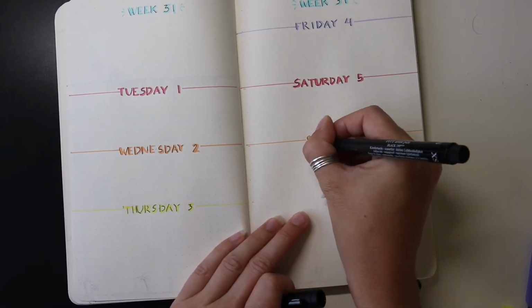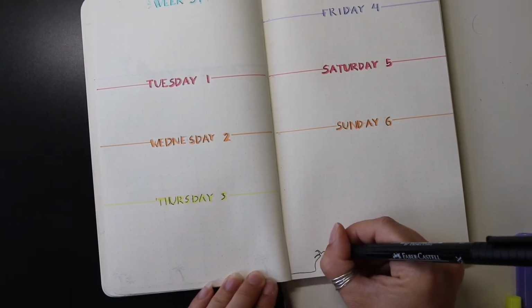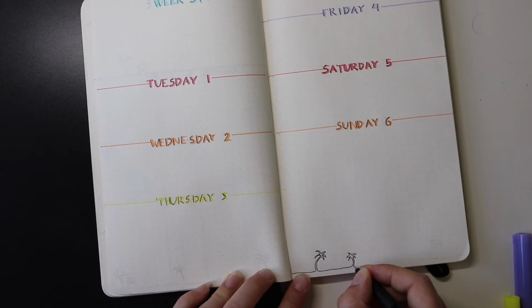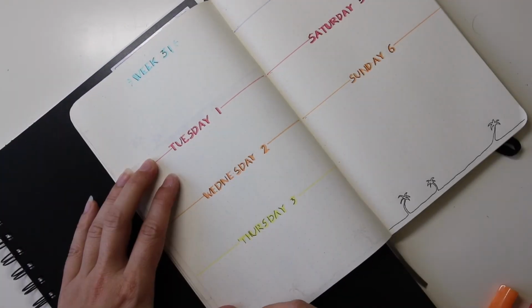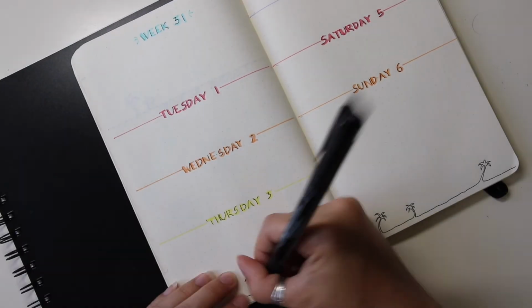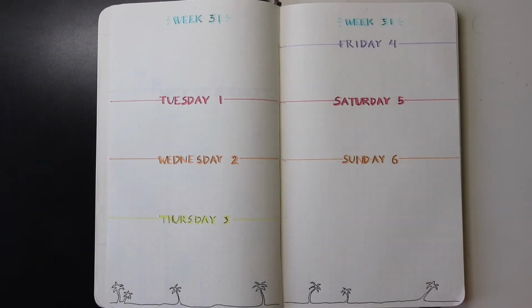I couldn't make them as big as on the main page because then they would just dominate, or you wouldn't be able to write anything. And I do actually use my bullet journal quite a lot, so I don't want my decorations to dominate. I just want them to give a feel of the idea. So it's just going to be small palm trees like you see at the bottom here.